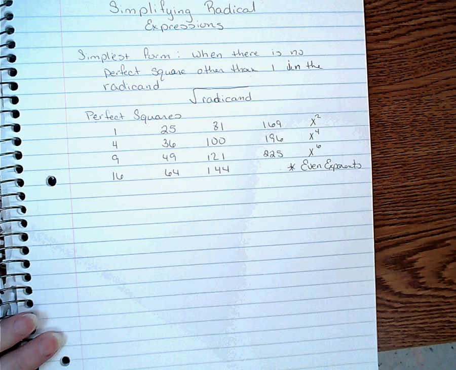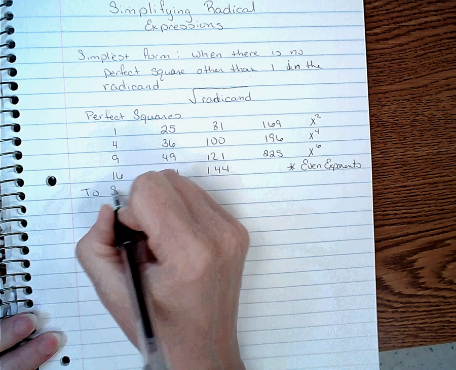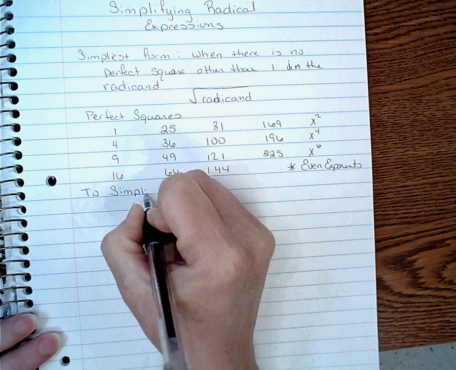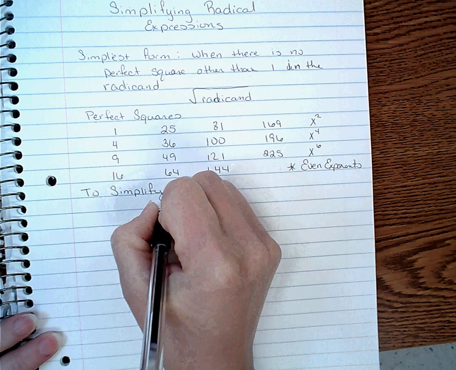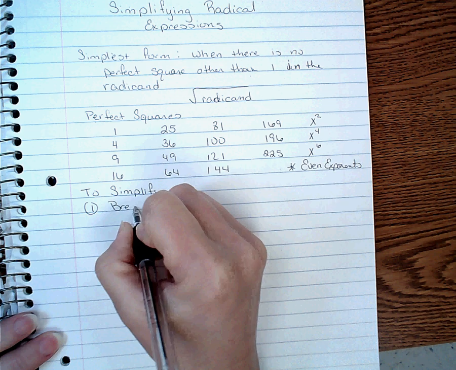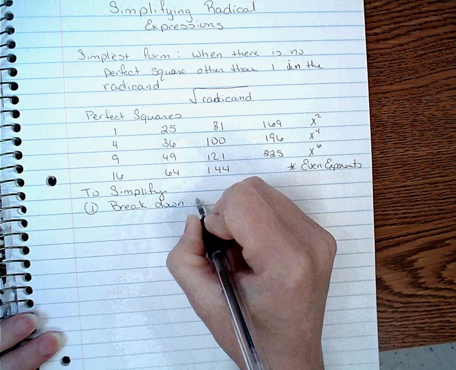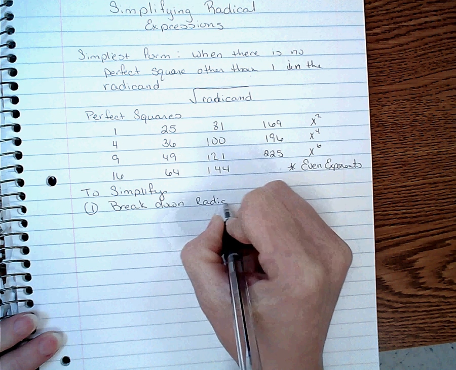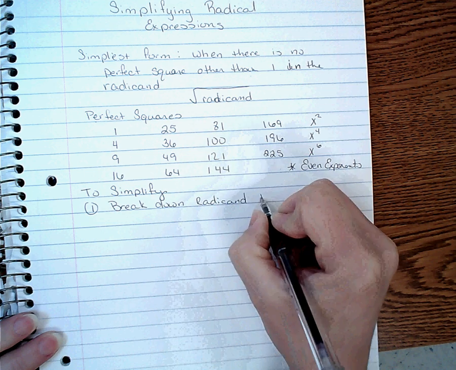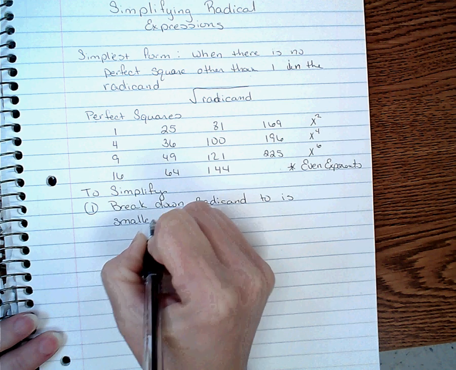Okay? So some example here. Let me list out the steps. To simplify, what you want to do is, number 1, break down the radicand to its smallest factors.